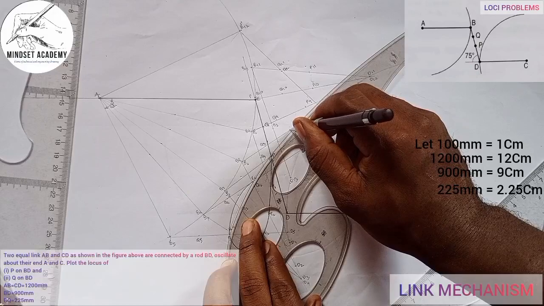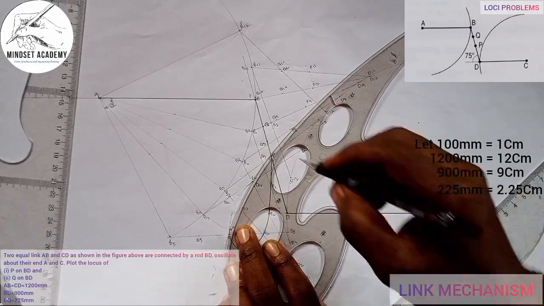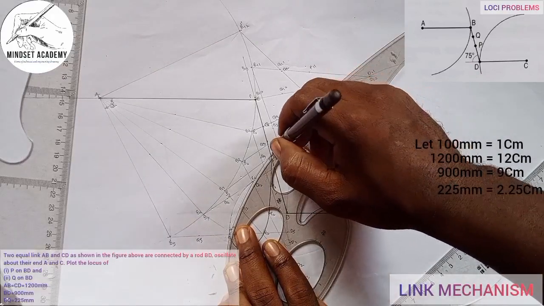Now what I'm going to do, take the three points this way. So let me do that. So join these three here like this.